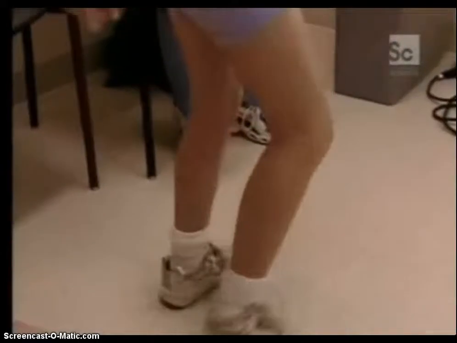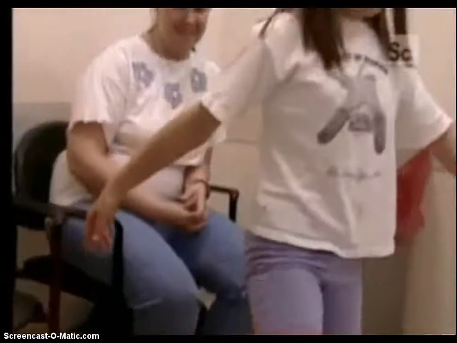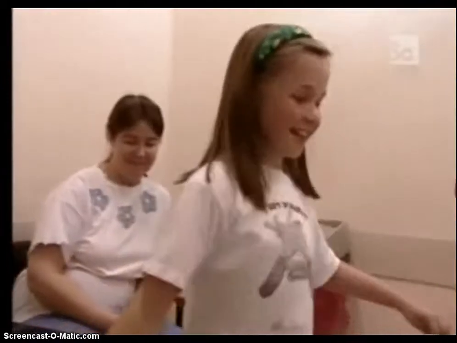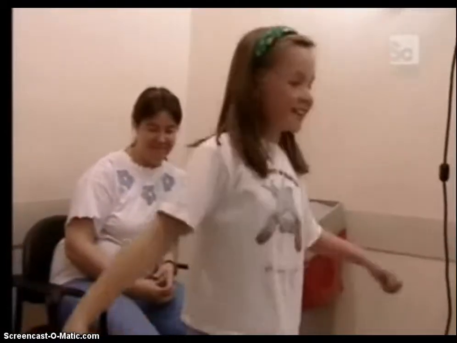This young lady had half her brain removed, went home, I guess maybe 10 days later, and was already walking. She was ambulating. She was able to walk out of the hospital. And that's because her left hemisphere had such resilience, such plasticity. It was able to say, okay, something needs to move her left leg.